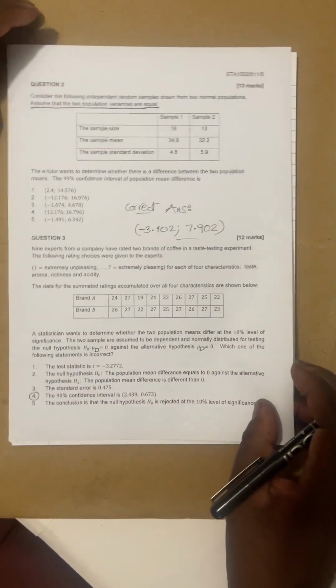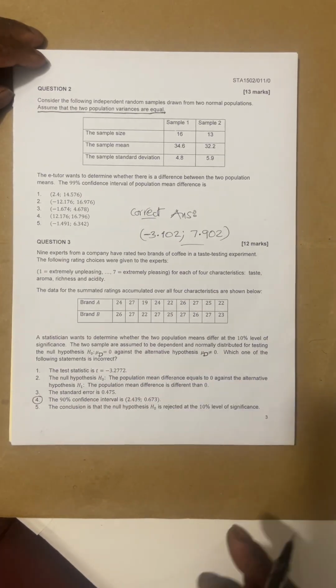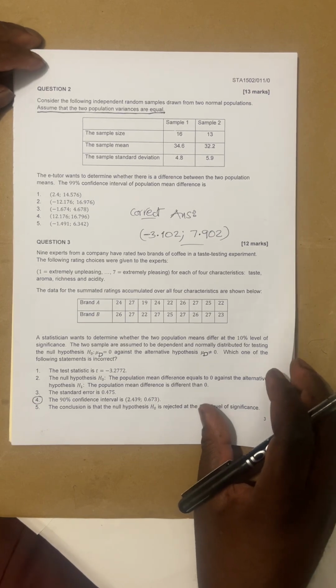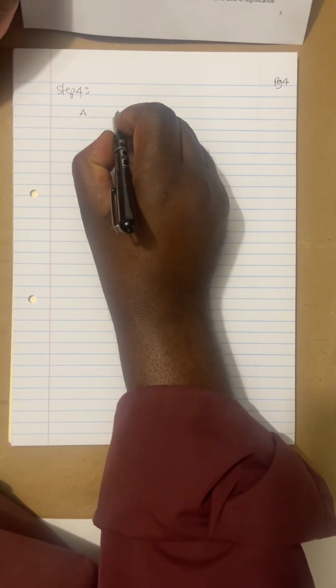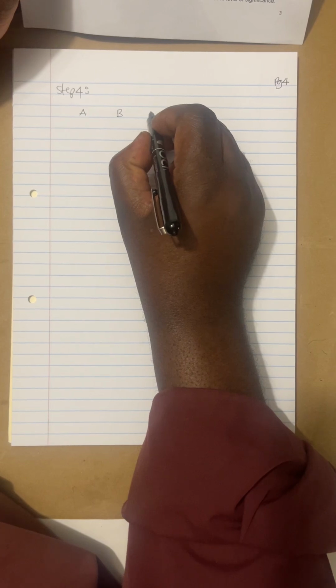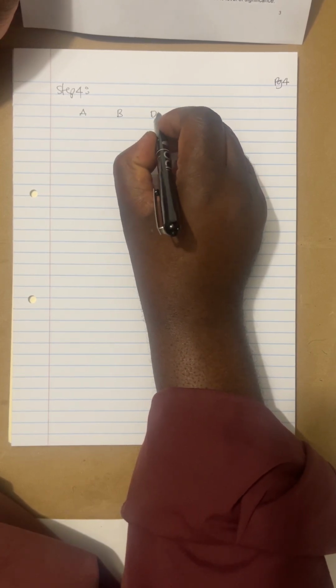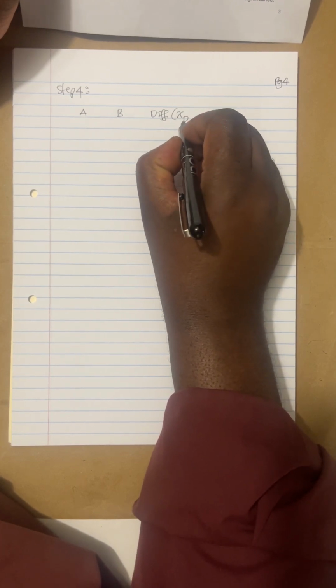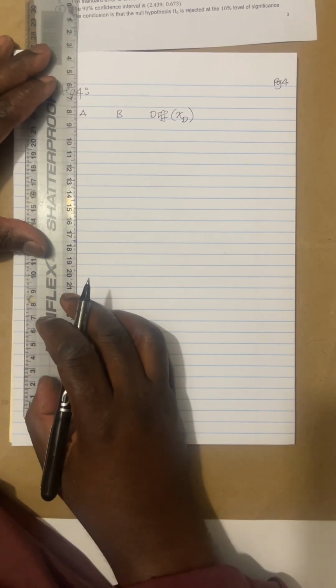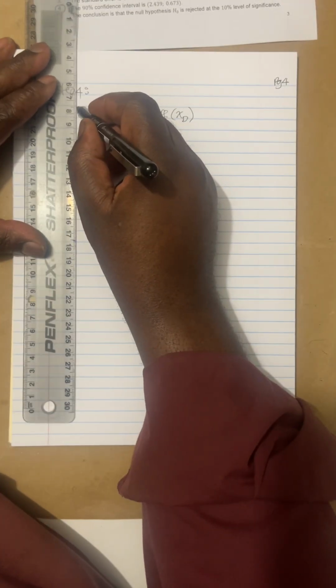So let's get our question paper. Then here is our question paper. These are the values. Now I'm going to write these values in a vertical format or vertical order as follows. So I'm going to have brand A, brand B, and then I'm going to work out what we call differences. So I'm going to write here diff, and your differences is what we call XD, right? So we have 9 sets. So let me just use a ruler here, if I may, as quickly as I can.